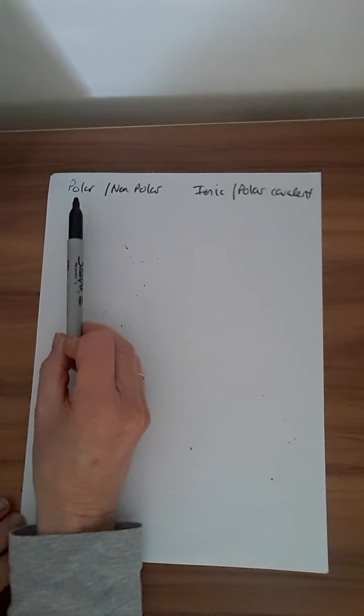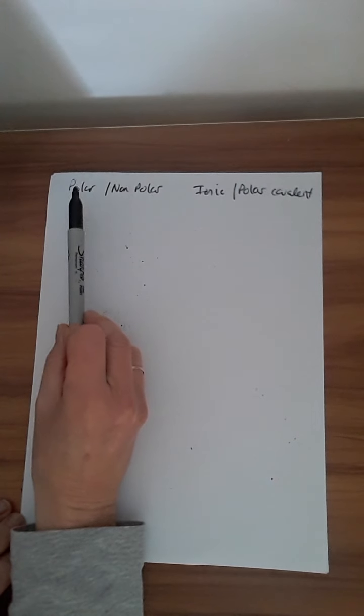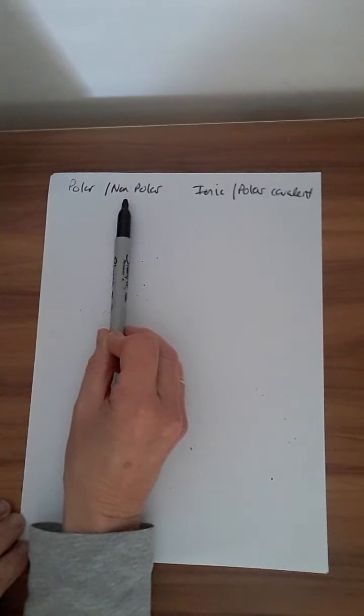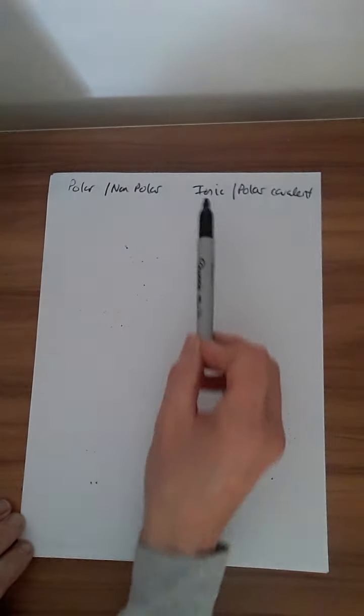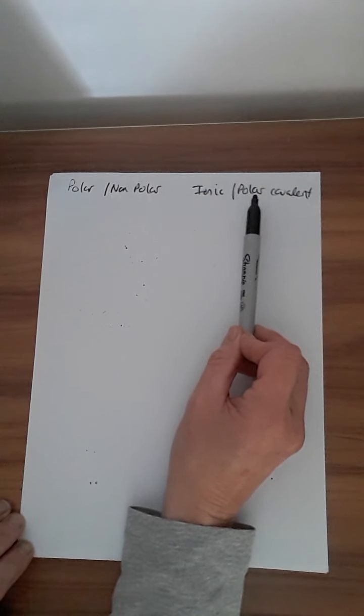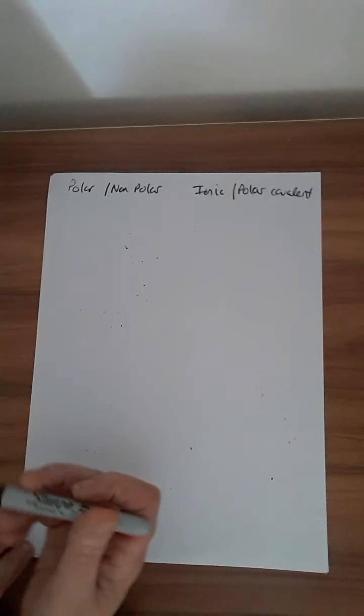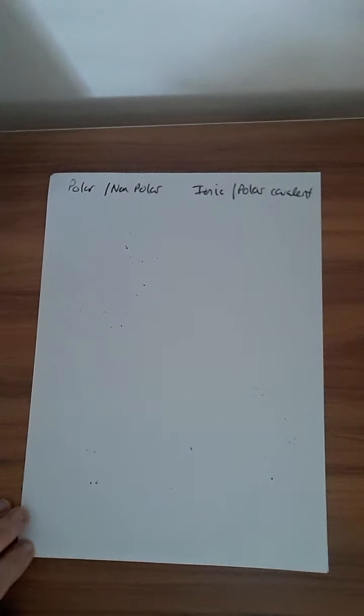Hi there. There's a couple of things I wanted to just mention about the bonding and shapes worksheet. Things that came to my attention were that we seem to be having trouble figuring out whether a substance is polar or non-polar, and we're having a bit of trouble between ionic and polar covalent bonding. So let's just recap on a couple of things.